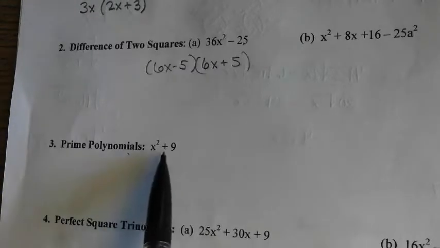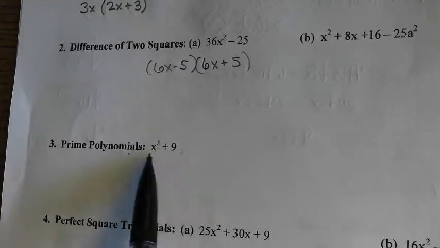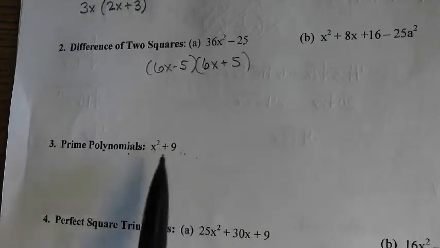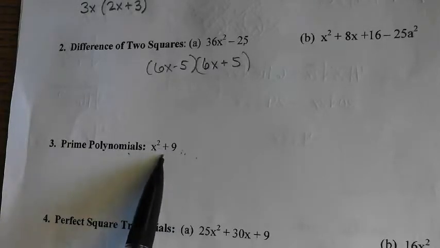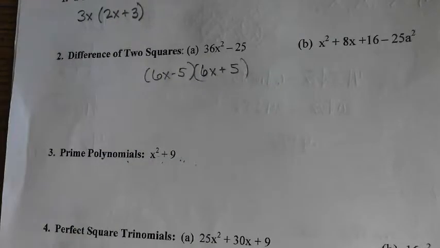The key here is you see perfect squares. Don't think that that's conjugates if it's the sum, because that conjugate rule only works for the difference. Okay?